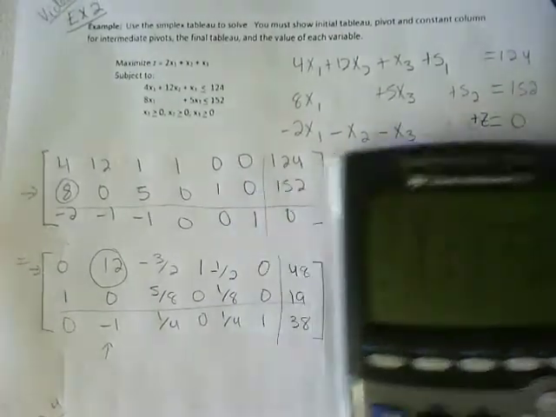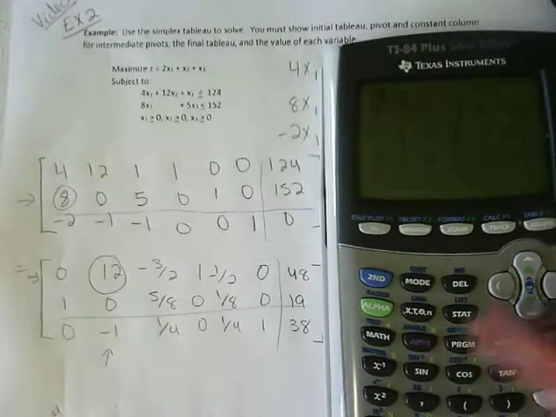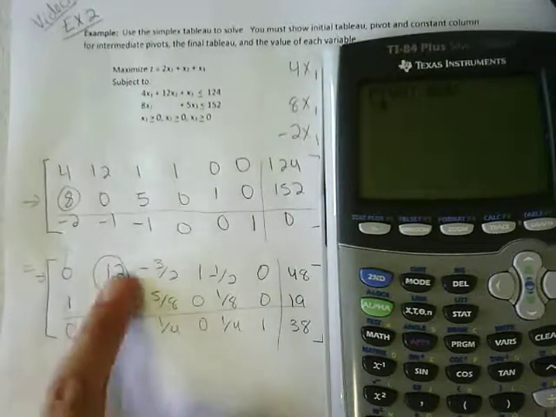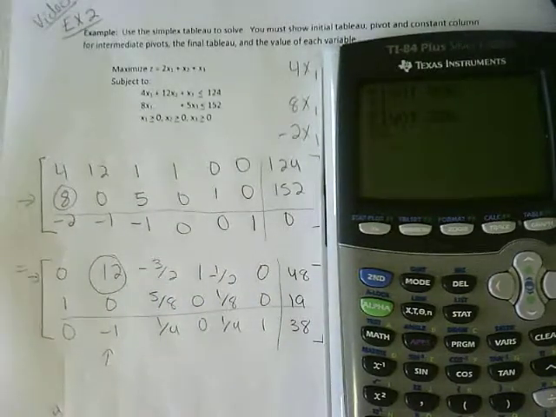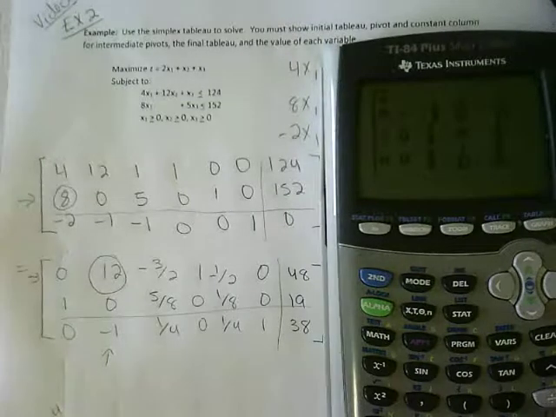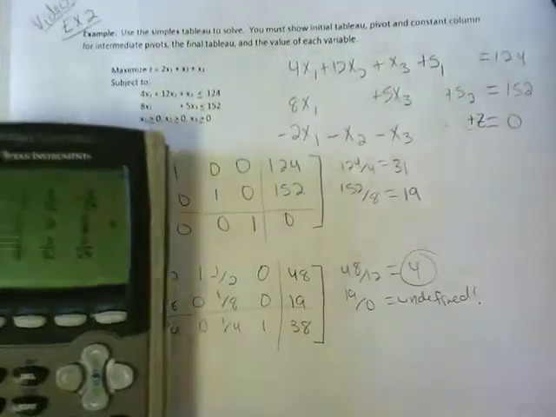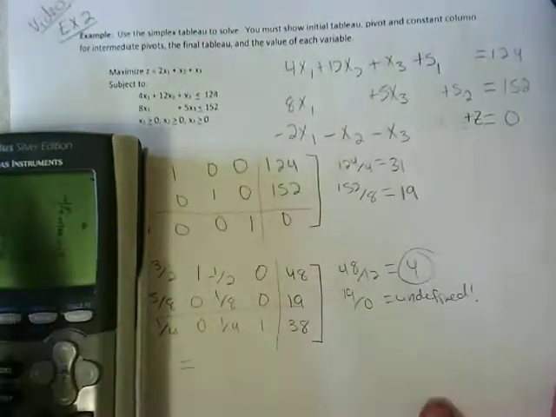Just from where we left off on our calculator, I can go over here to PRGM and new pivot, hit enter on pivot. We have, again, first row, second column. And there is my matrix. Looks pretty. Okay. But here we go. We have my hopefully final matrix, and it looks like it is because all these entries are positive over here.